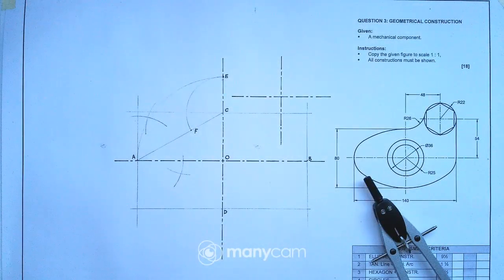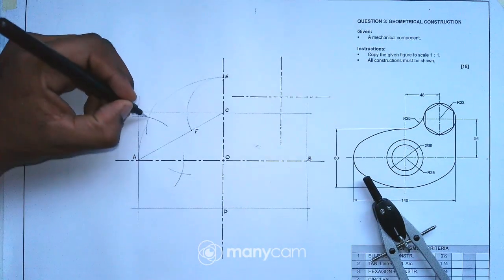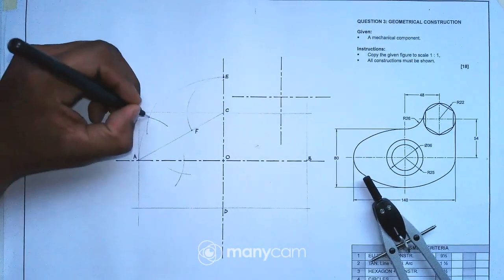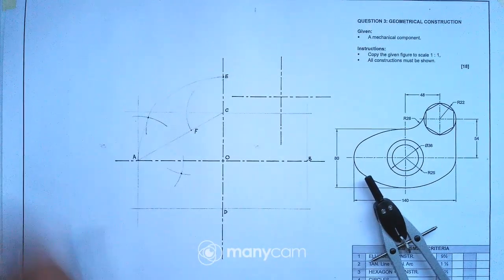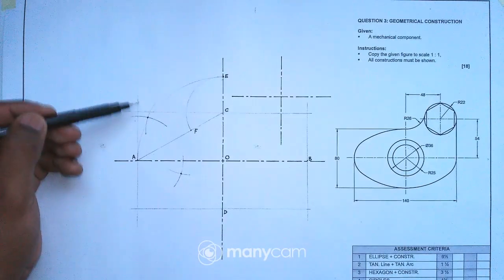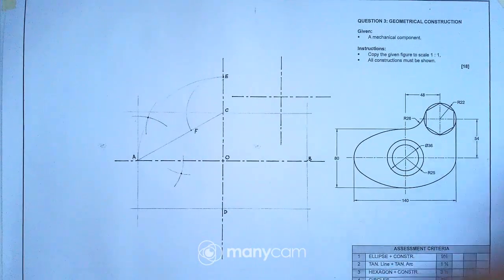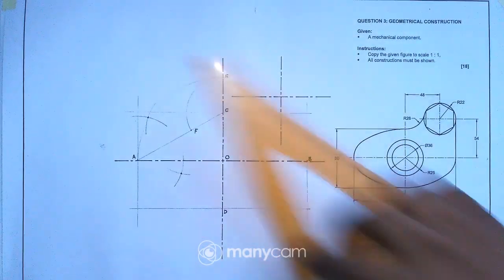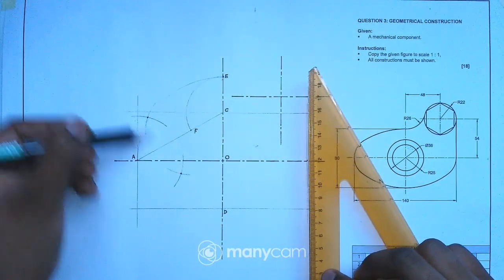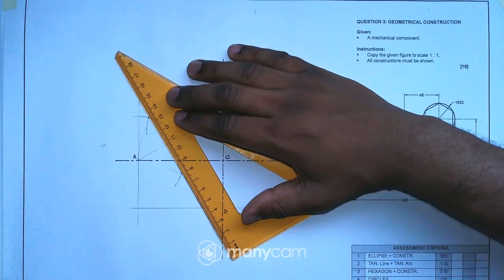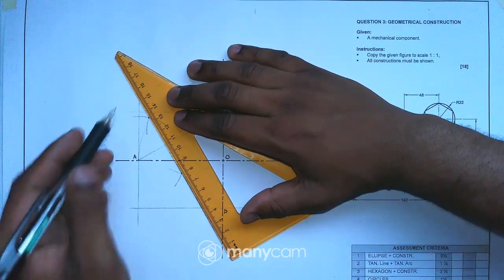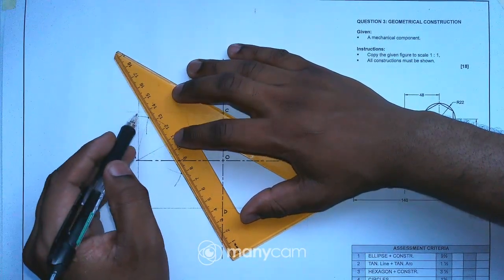So now these 2 arcs, they intersect there, and these 2, they intersect there. So I want to draw a straight line there. So I'll just draw a straight line across these 2 points here. Now it means I've bisected the line AF.